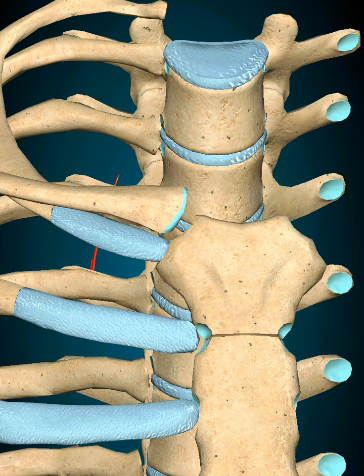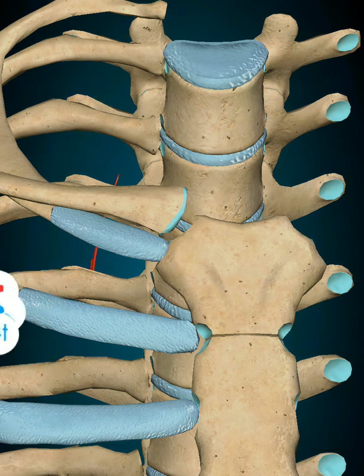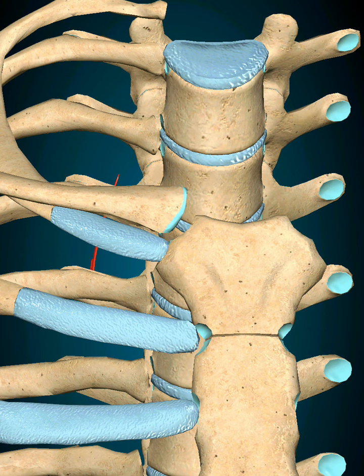Like the manubrium, it has two surfaces: the anterior surface, the front part, and the posterior surface. Then it has four borders: the superior border, the inferior border, and the two lateral borders.